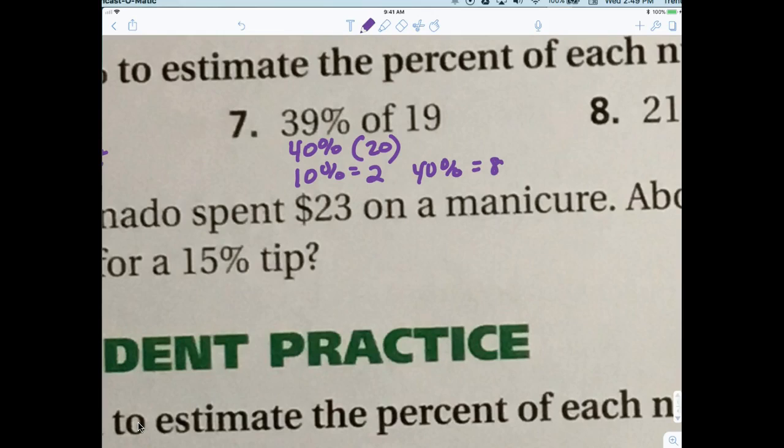Does that make sense? 10% is how much? You see it now, right? Times by 4. Carly, you still with me? Or do you want me to say something? Come on, girl.